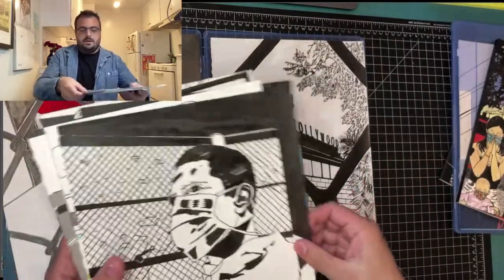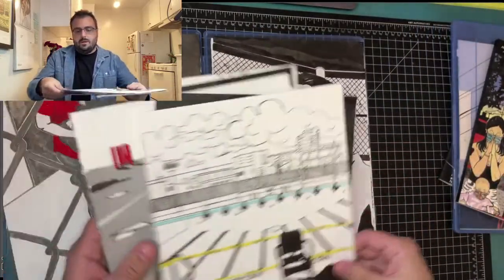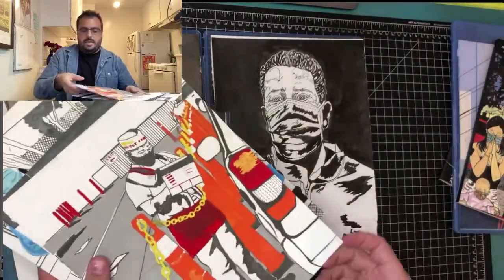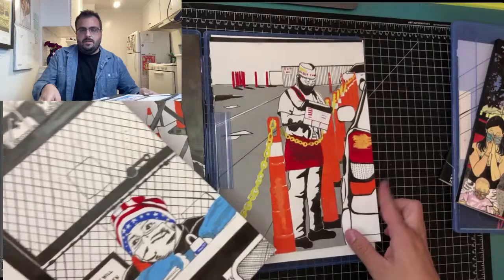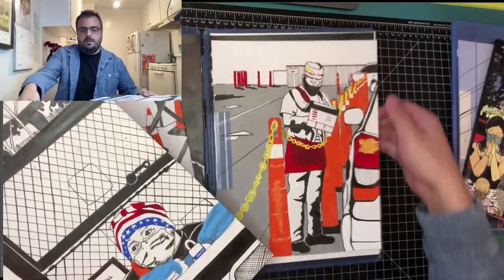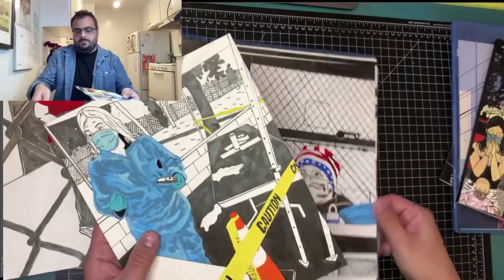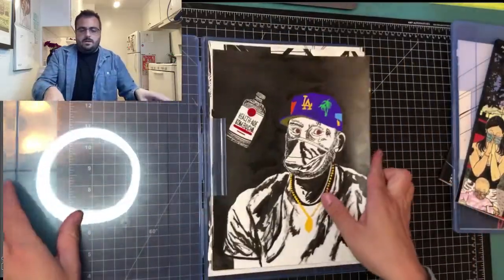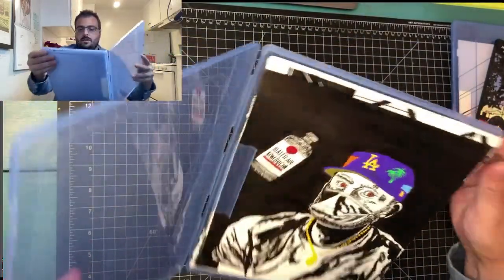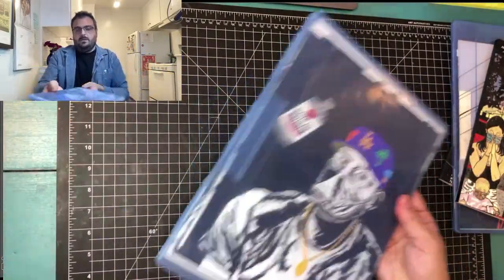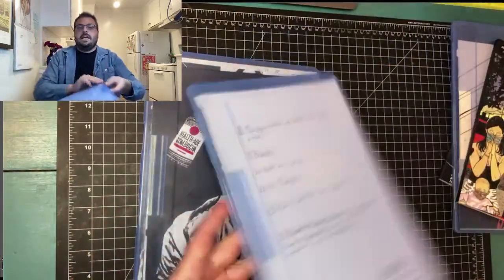Everything's done on Bristol board. I'll just put these back so they're safe. I always keep the stuff in these A4 cases, and I get them at Daiso. So everything is stored relatively safely. And I just have a stack of all of these.